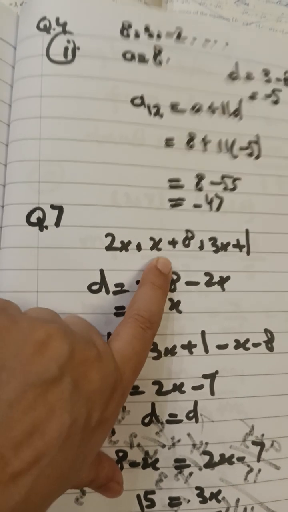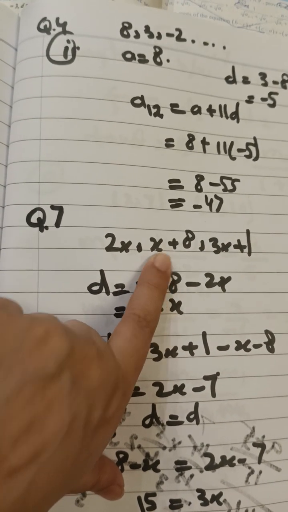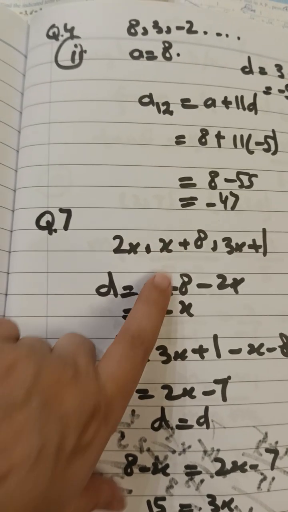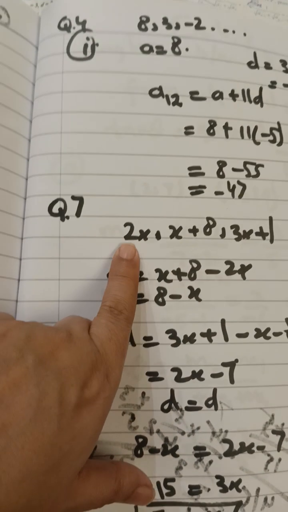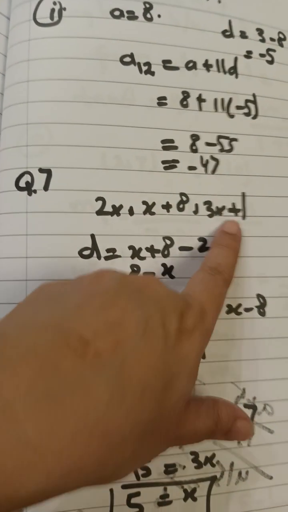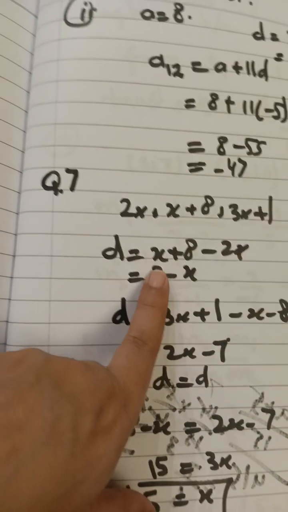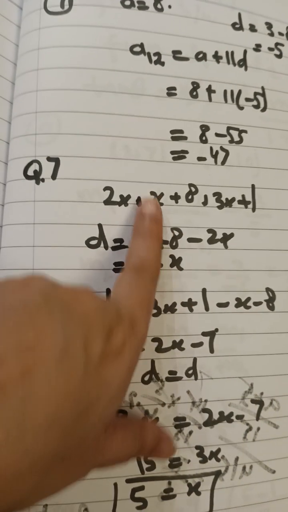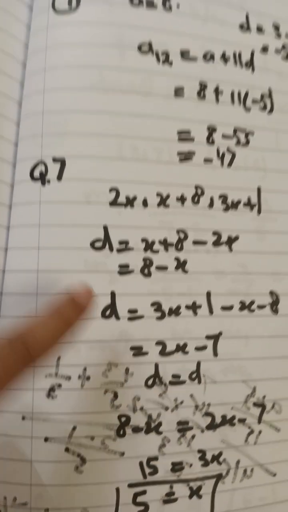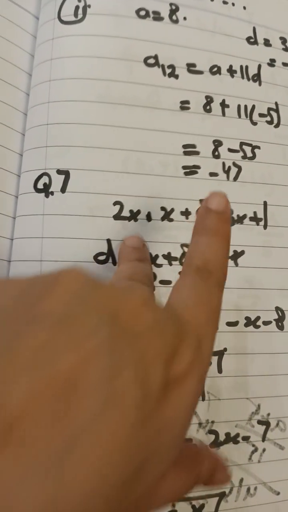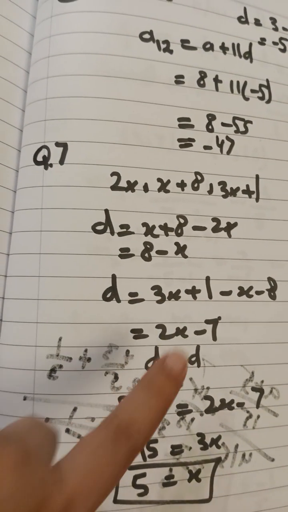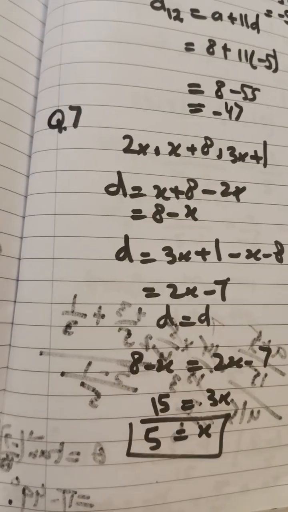As I told you, d can be calculated by subtracting the first term from the second term. We will subtract x plus 8 and minus 2x from this. We will get 8 minus x. From these two, we will subtract 3x plus 1 and minus x minus 8. This term will be subtracted from the final term. In this case, we will get 2x minus 7. As d is the same in an arithmetic sequence, these two differences are equal. So we will put d is equal to d, 8 minus x is equal to 2x minus 7, and we can calculate the value of x.